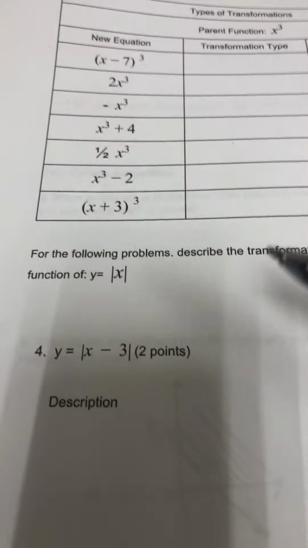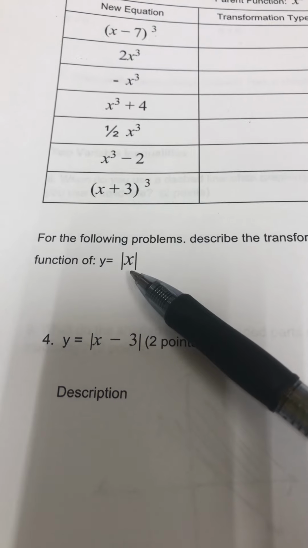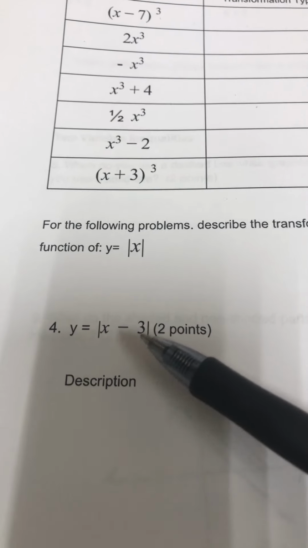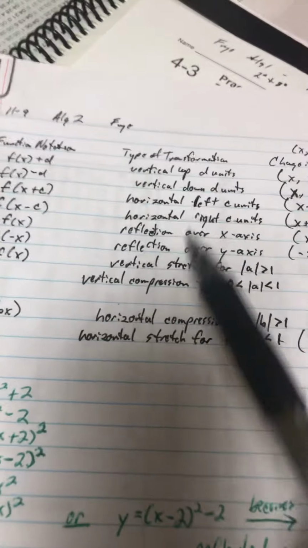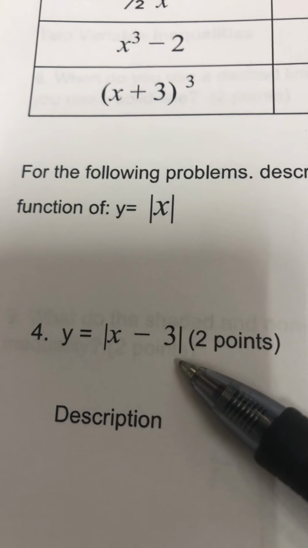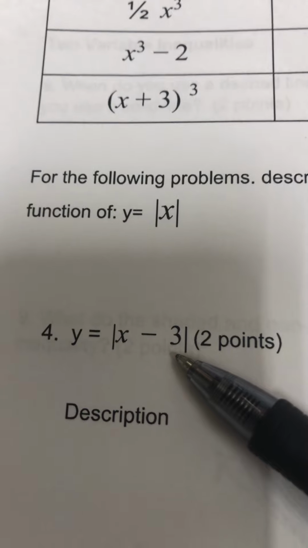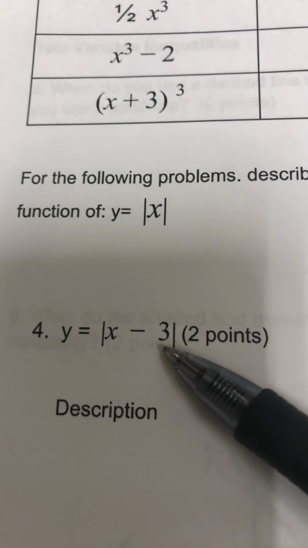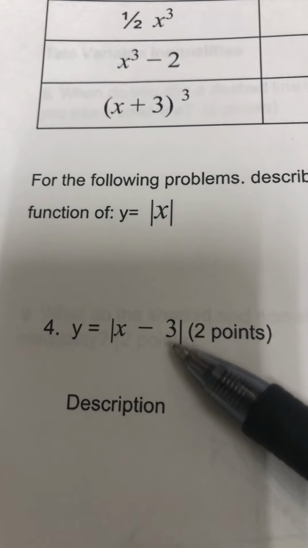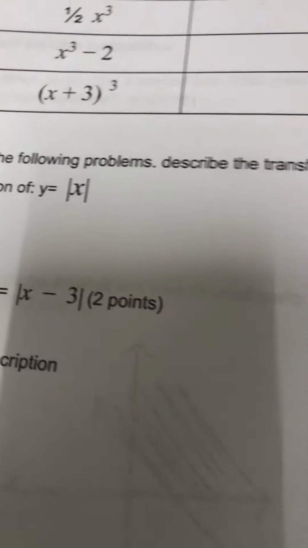For the following problems, describe the transformation that happens to the parent function of y equals the absolute value of x. So once again, you could use these. They're very similar. So when it's in the absolute value bars and you have a -3, I'm telling you it's going to be either a horizontal right or a horizontal left here, okay? And it's going to be by 3 units, and that's going to be your description. So I'll give you a little help on that.